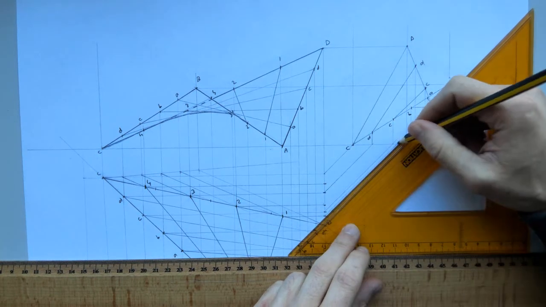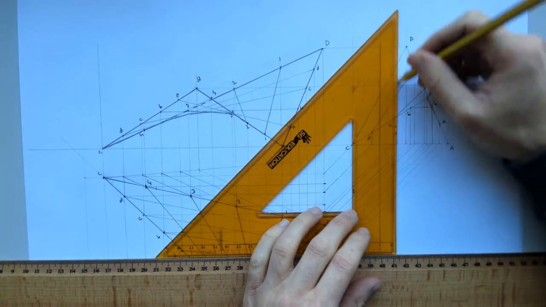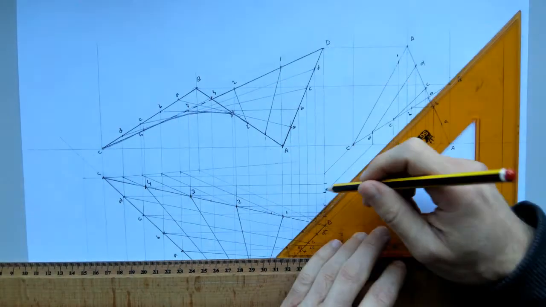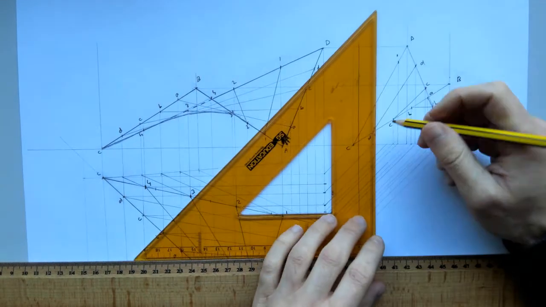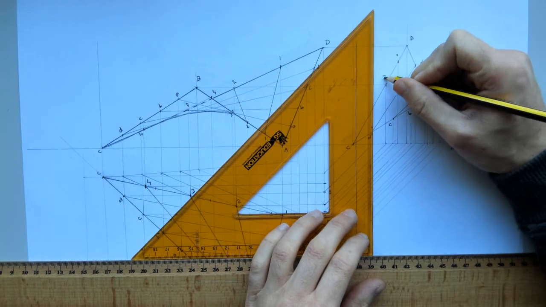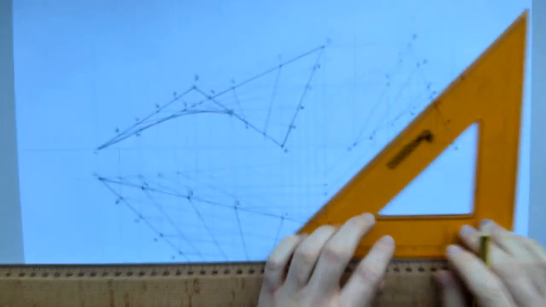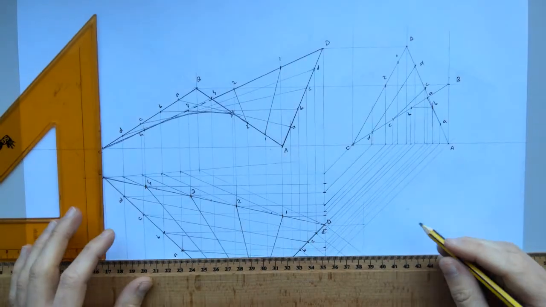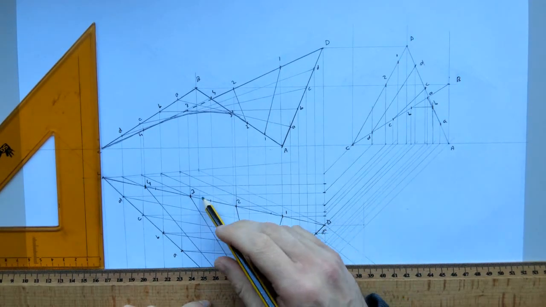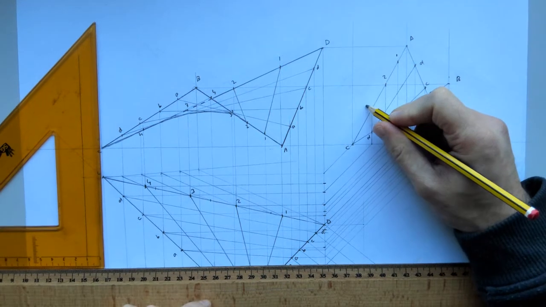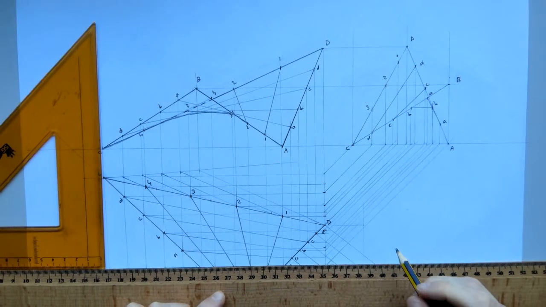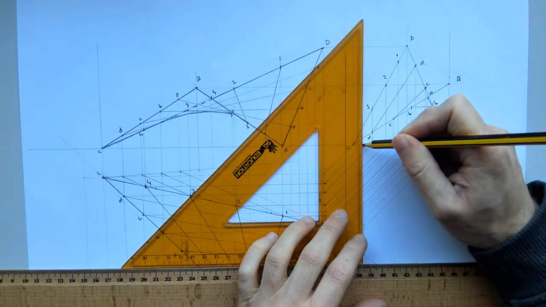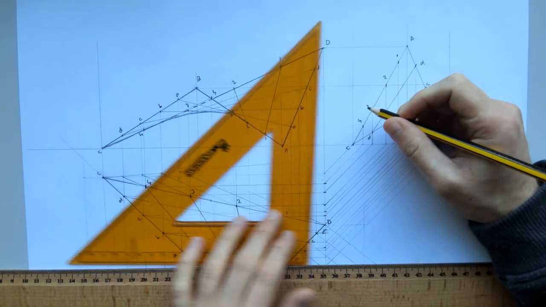So this is one here. One is up there. 2 across. Over and up is 2 there. 3 over and up. Actually have to be on the same point as D from the previous one. 3 is there. And finally 4 across and up is that there.